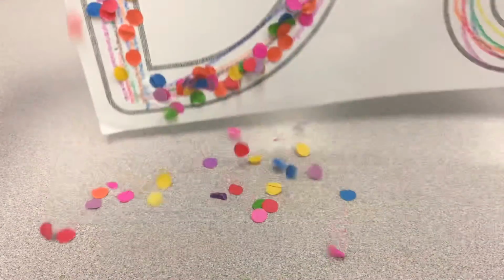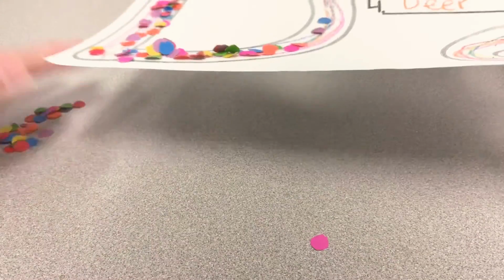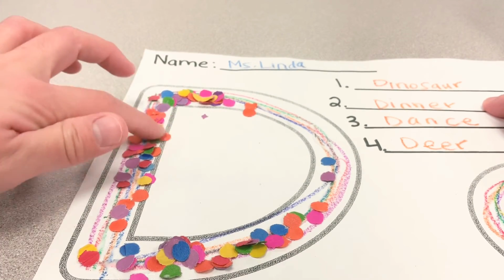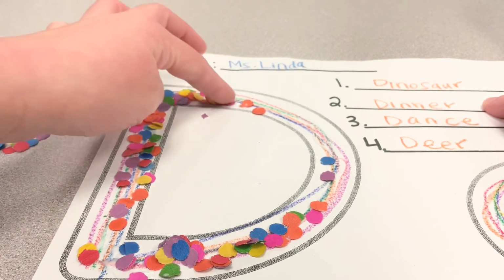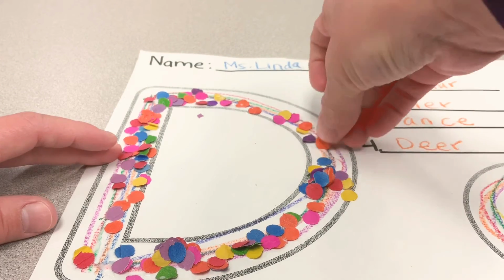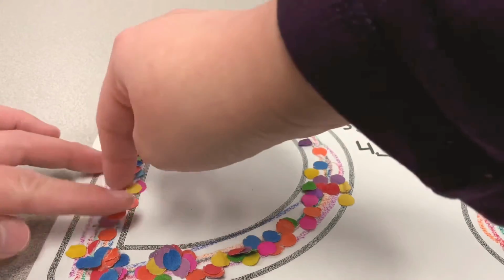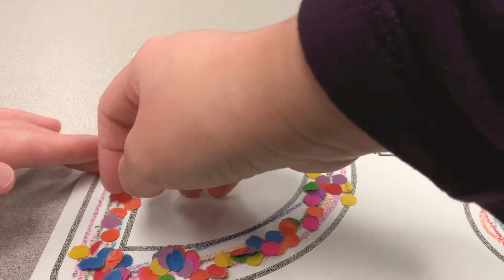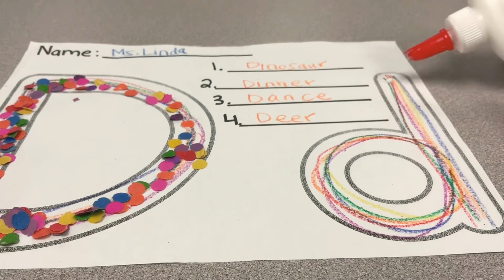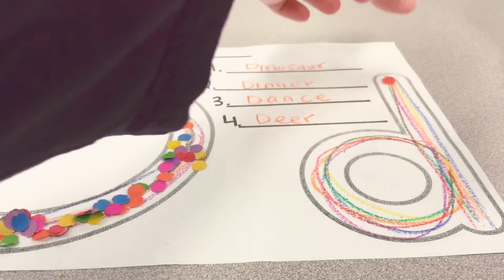And when you feel like you have enough confetti, you can just shake it off your paper, and the ones that did not stick on will come off. And so what you can do is move it to the side, or you can scoop it into a bowl, a plate or something, and then you can put it back onto the letter D. Uppercase D is now all confettied up, and so let's move on to the lowercase d.